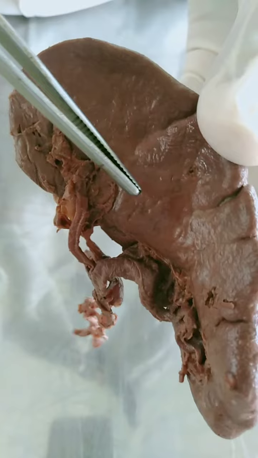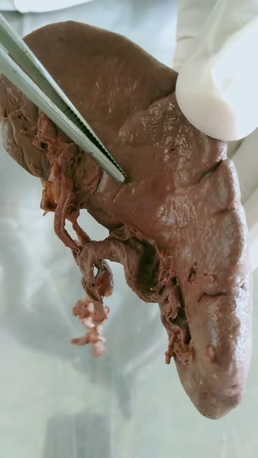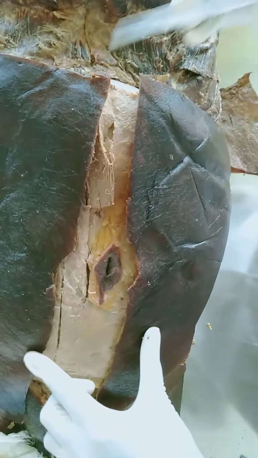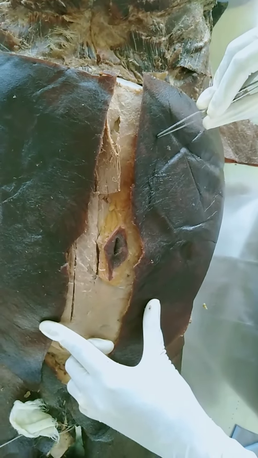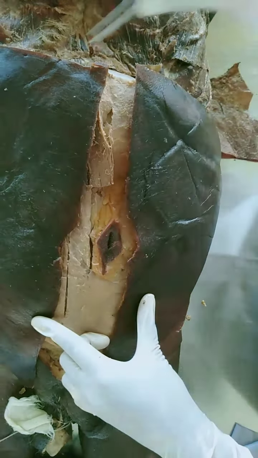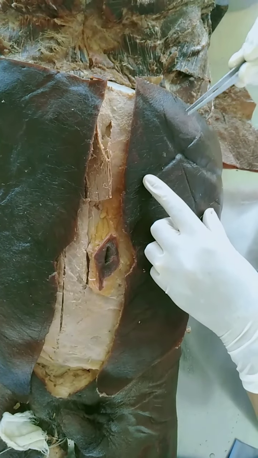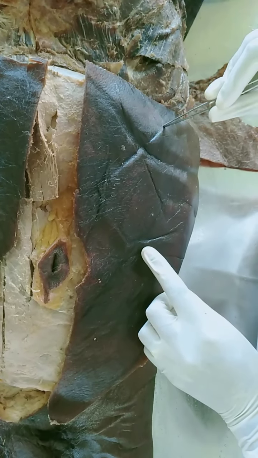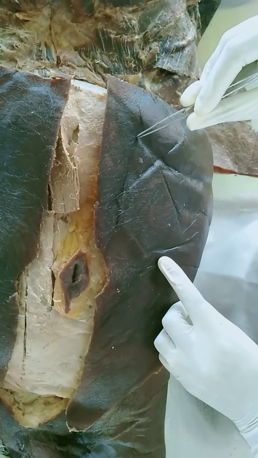Next, let us see where the spleen is located. You can see the anterior abdominal wall. You know the 9 quadrants of the abdomen. The spleen is located deep in the left hypochondrium, this region, and partly in the epigastrium.